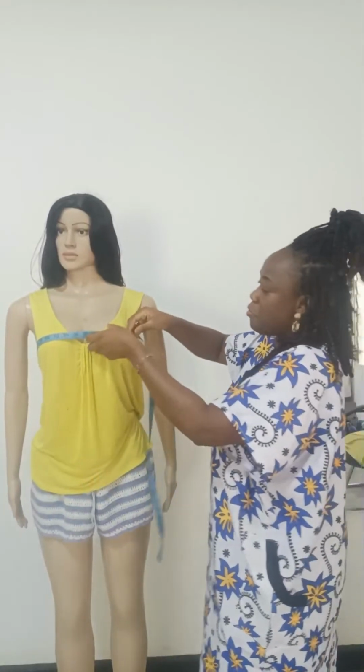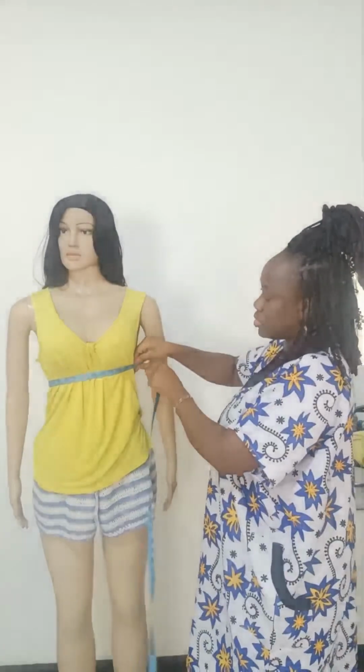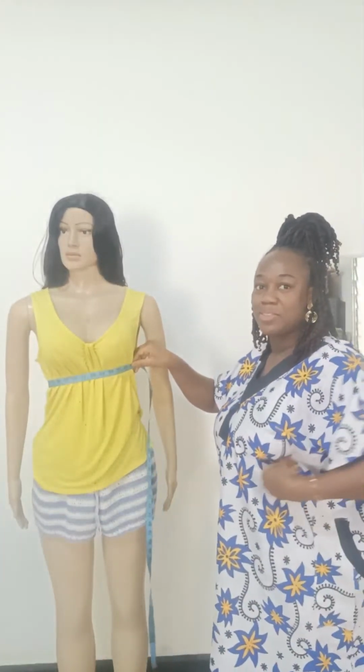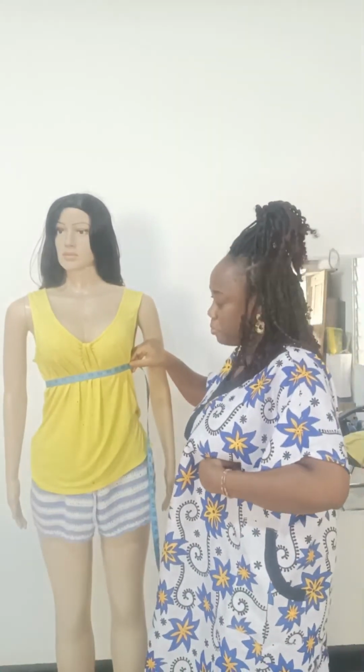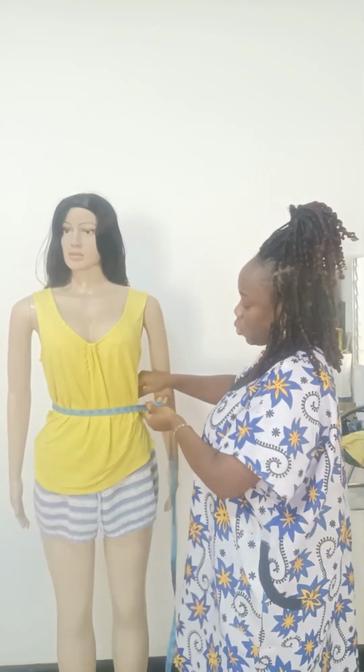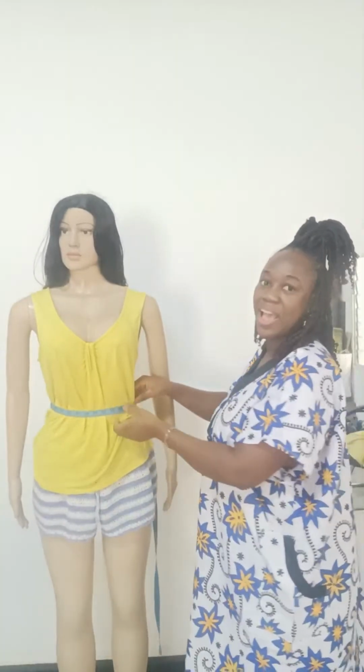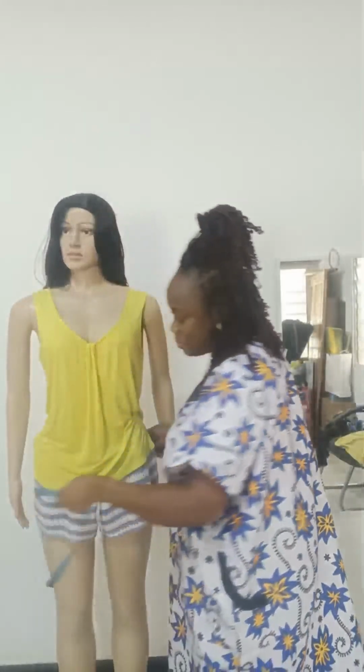You take the under bust. Very, very important, so that you can get a good fit for your blouse. And then you also take the waist circumference, and of course you take the hip circumference, so that you know how wide you should make the down part, because it will flare out towards the down area, so that it can sit well on the hip.